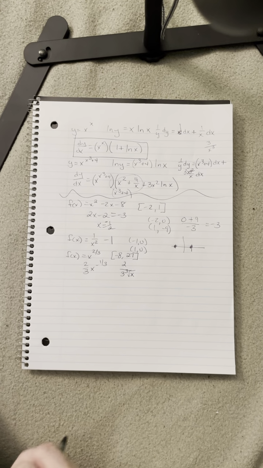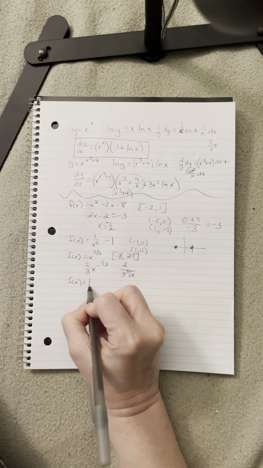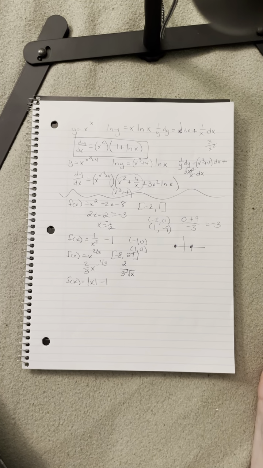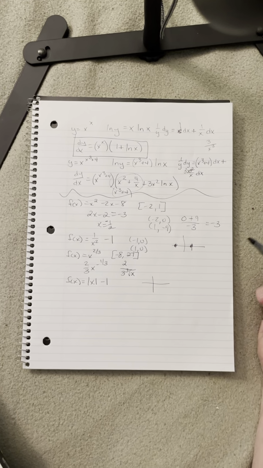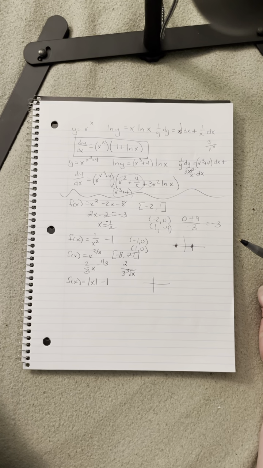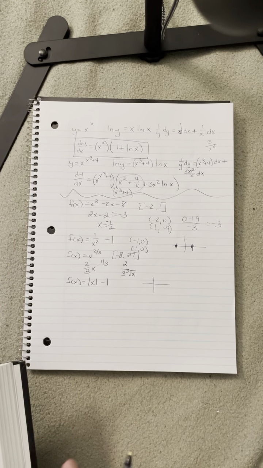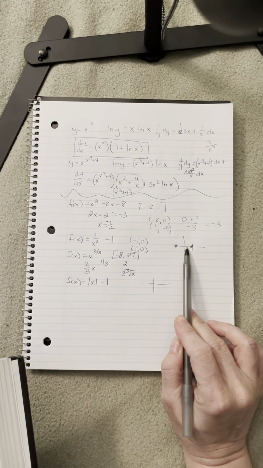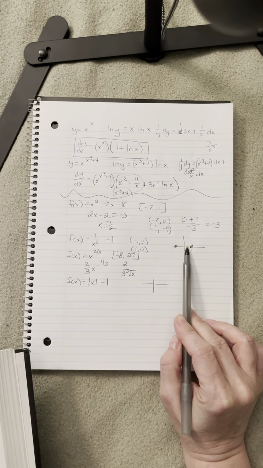Example 4. The function f of x equals the absolute value of x minus 1 is equal to 0 at -1 and 1. Well, that's that same picture. Does the mean value theorem imply that there exists a number c somewhere between them so that the derivative of c would give me a 0?